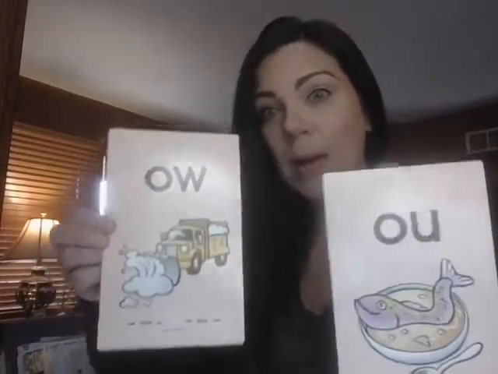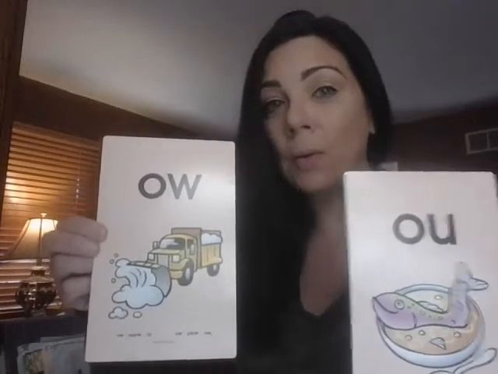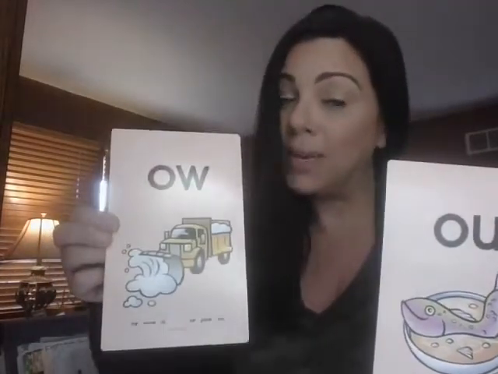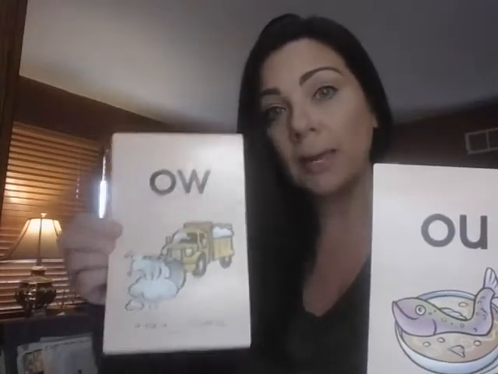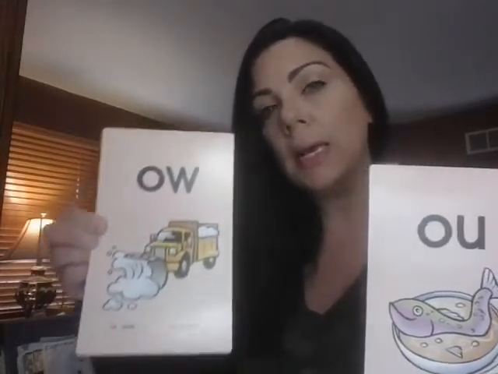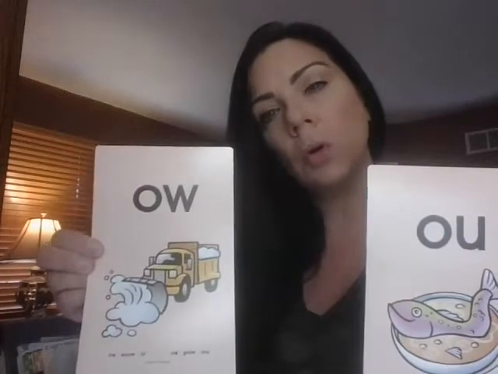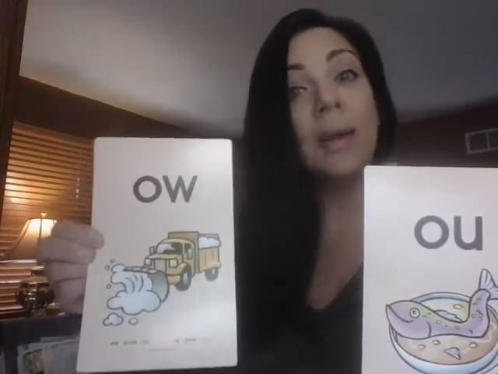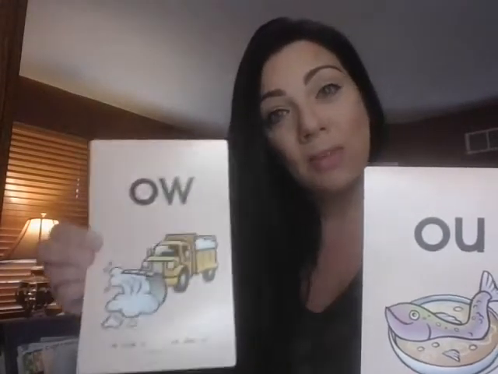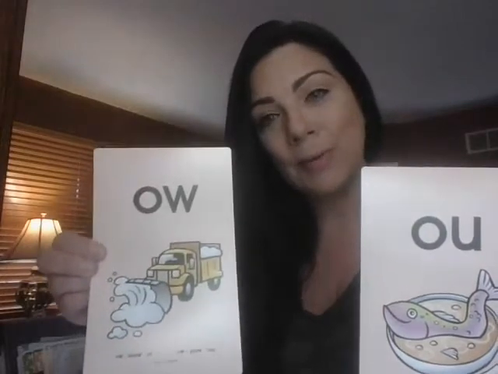And then you remember this one from last week when we did snow. OW says O, but it also says the ow sound, like in plow. So OU says ow like in trout, and OW says ow like in plow. Sometimes it says O like in snow. So you always have to try to make sure you know which one it is. If you see an OW in a word, you can try the ow sound. If that works, great. And if not, then you try the O sound like in snow.